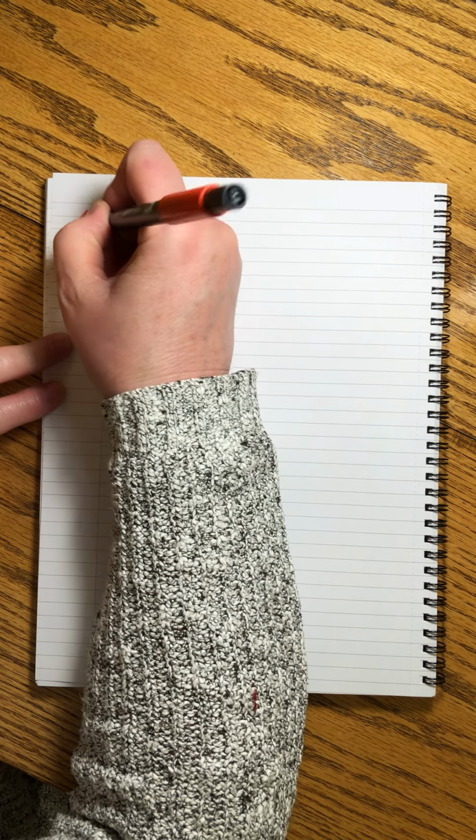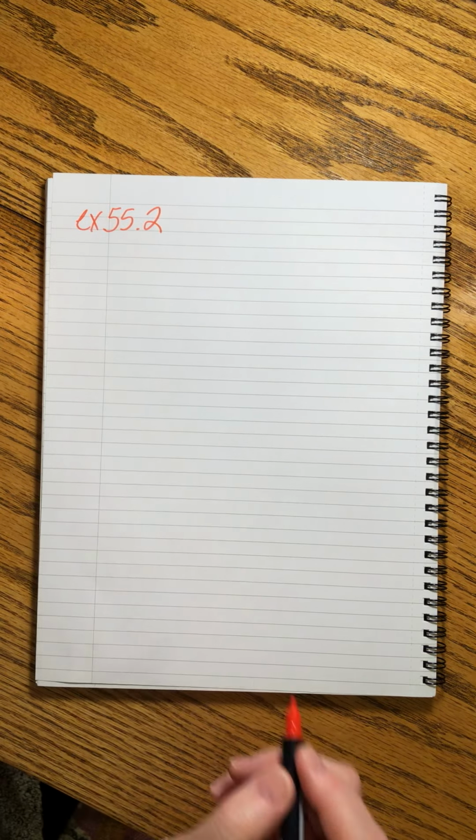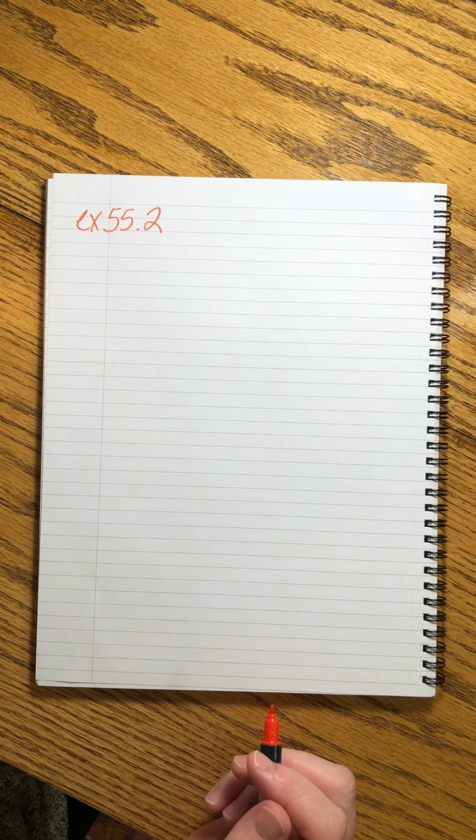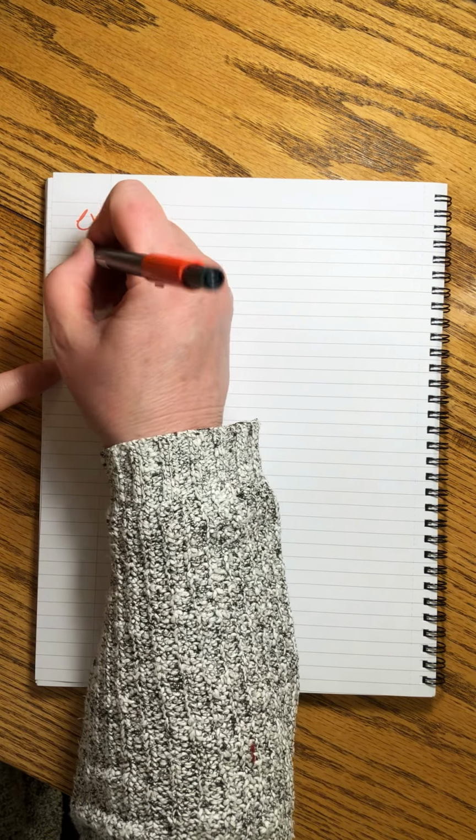Next problem, example 55.2. Did I mention that there are 3 of these? Yes, I did mention that. I just mentioned it again. Okay, ready? Solve for x.